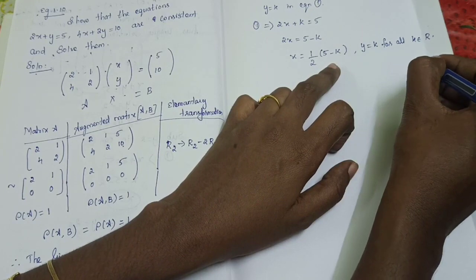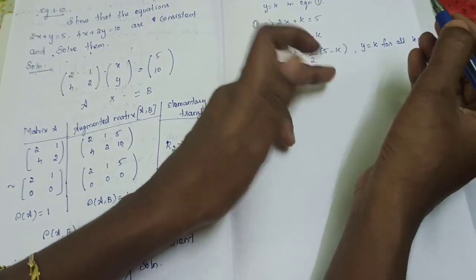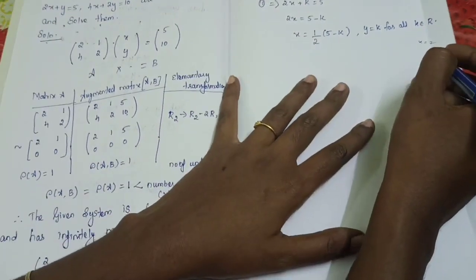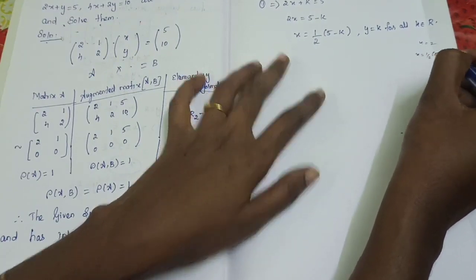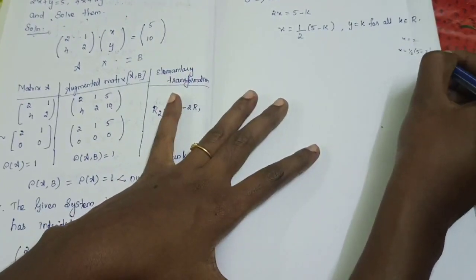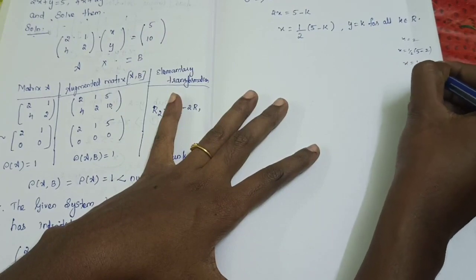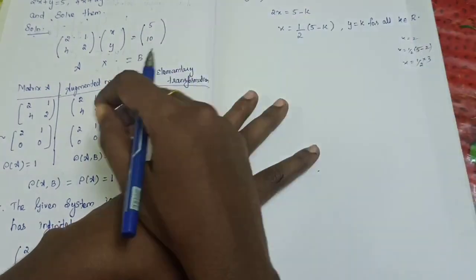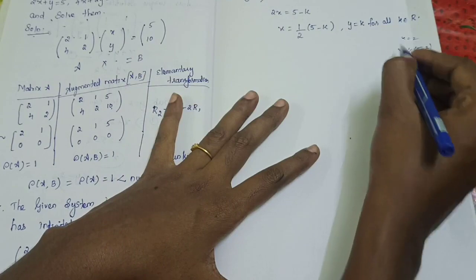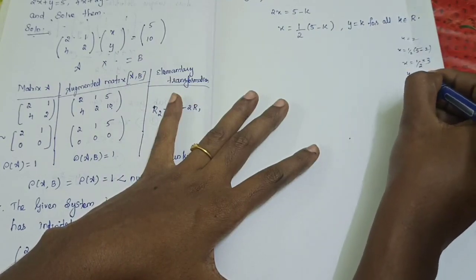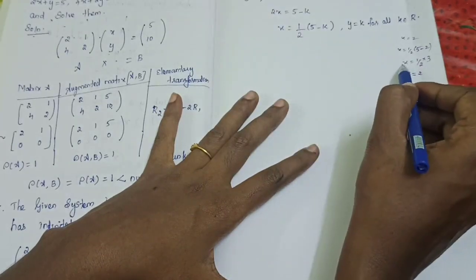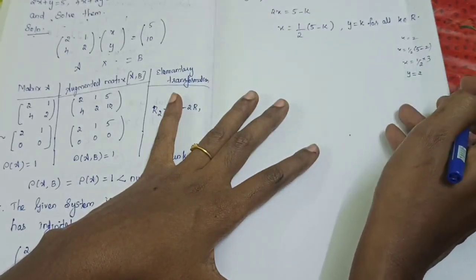If I substitute k equal to 2, just for example, what will happen? x is equal to 1 by 2 into (5 minus 2). So x is equal to 1 by 2 into 3. So now I got 3 by 2. Now what's the y value? Y is equal to k, which I have chosen as 2. Now I got the solution: x is equal to 3 by 2, y equal to 2.